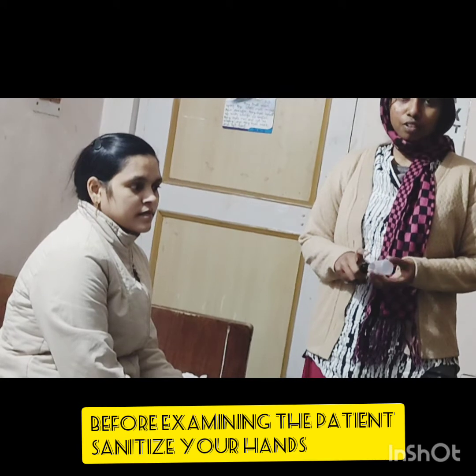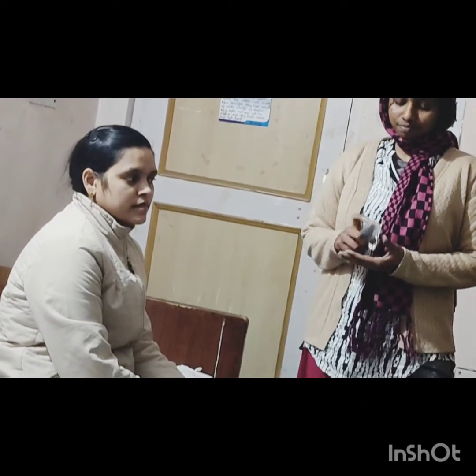After a good hand hygiene, sanitize your hands to avoid cross infection.